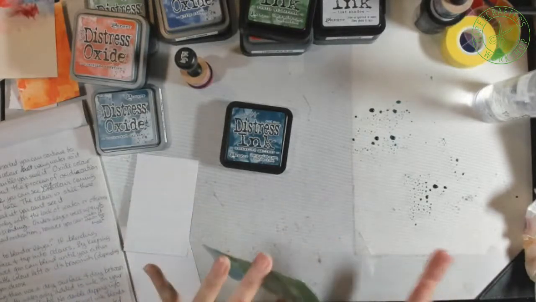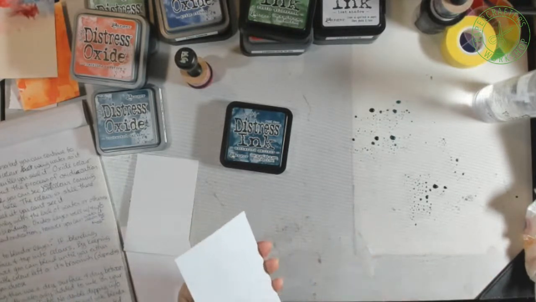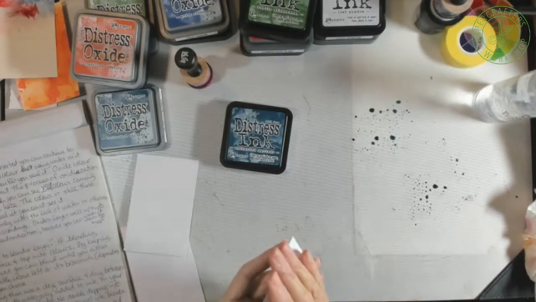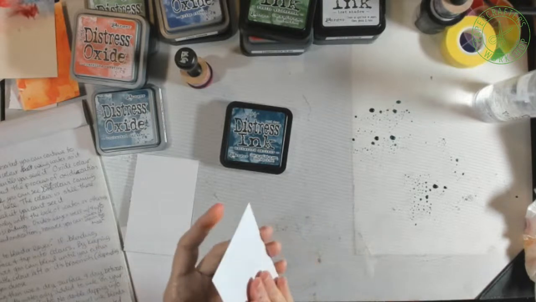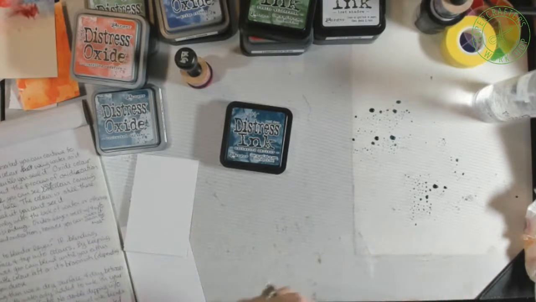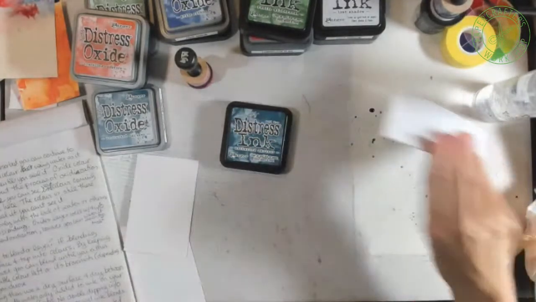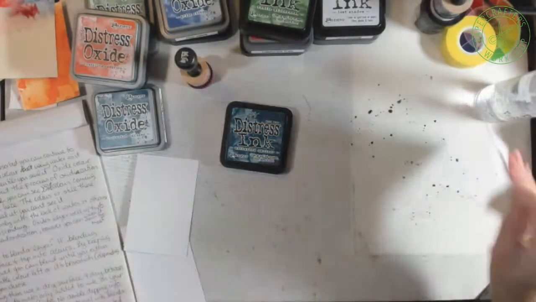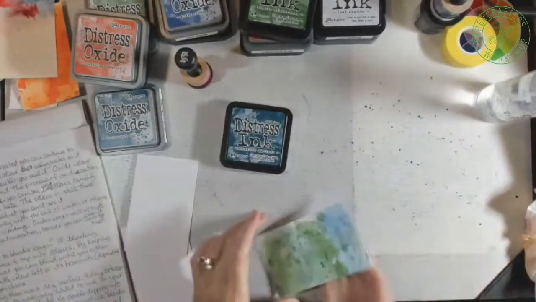If you leave it for a minute after drying and you feel the back and it's cool, it means it's still damp inside. If you feel the back and it's room temperature or still slightly warm from drying, then you know it's dry. Okay. And just a couple more dots because I can. There we go.